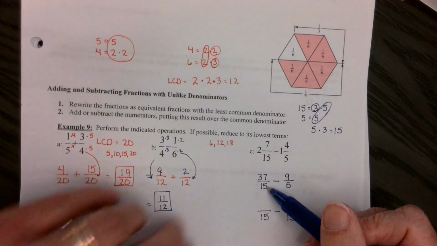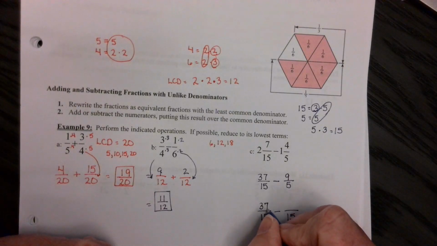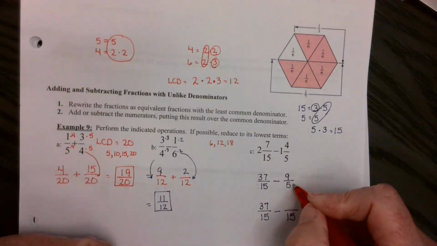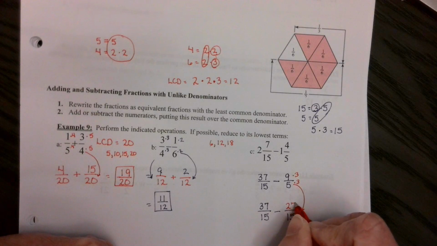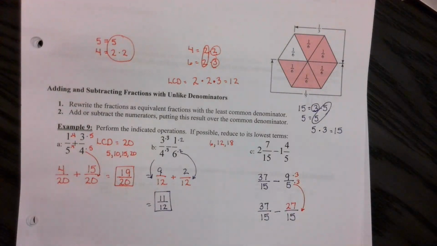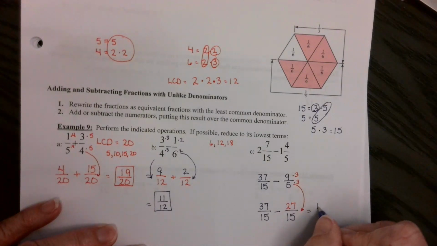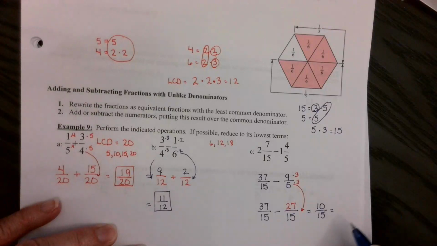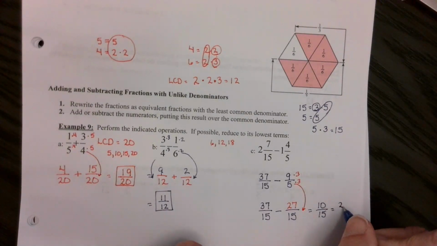Okay, so here our denominators stay the same, so our numerator stays the same. Here I multiplied 5 times 3, so I have to say 9 times 3 is 27. Now I'm going to subtract. 37 minus 27 gives us 10 over 15. Now I'm going to reduce both of them by 5. 10 divided by 5 gives me 2, and 15 divided by 5 gives me 3.